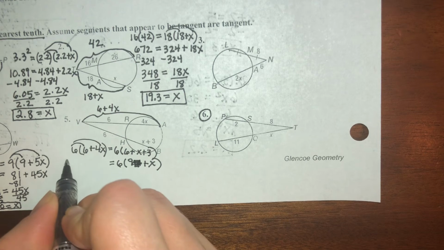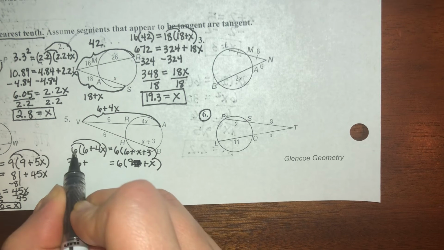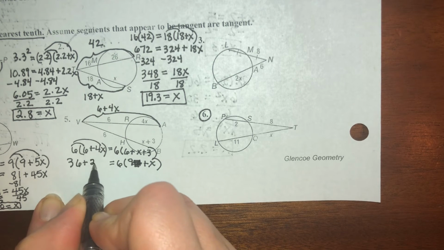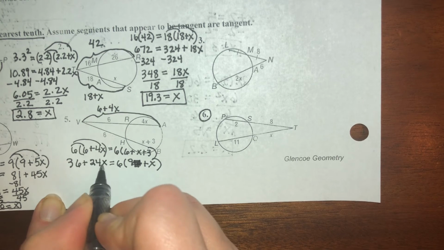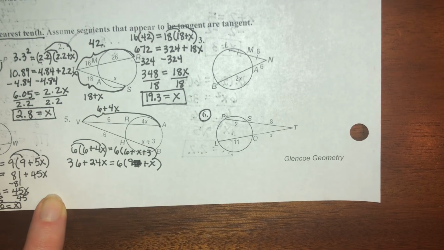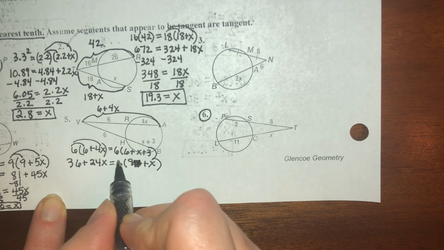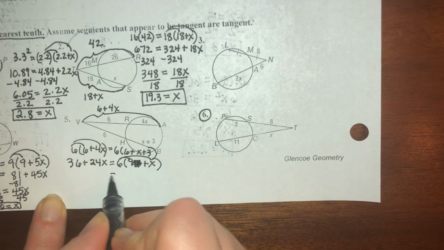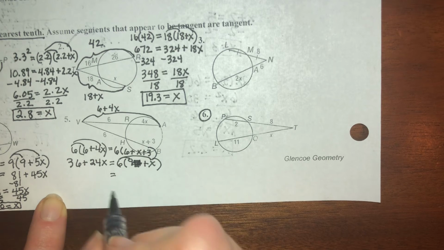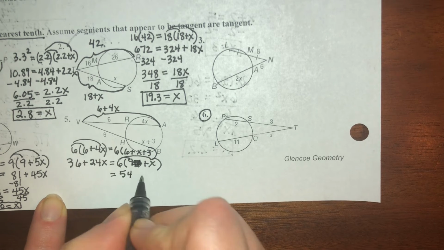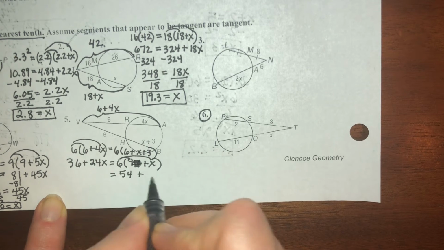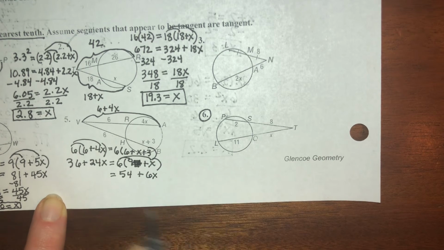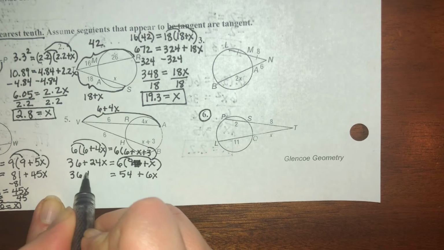6 times 6 is 36 plus 6 times 4 is 24, and the x. And now we're going to distribute on the right. Also, it's a double distribution problem. 6 times 9 equals 54 plus 6 times x equals 6x. I know y'all are enjoying putting all of your algebra skills to use here.